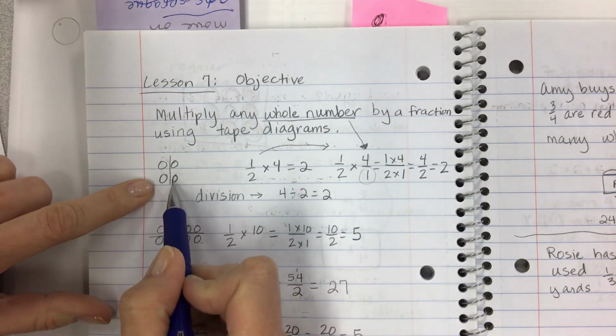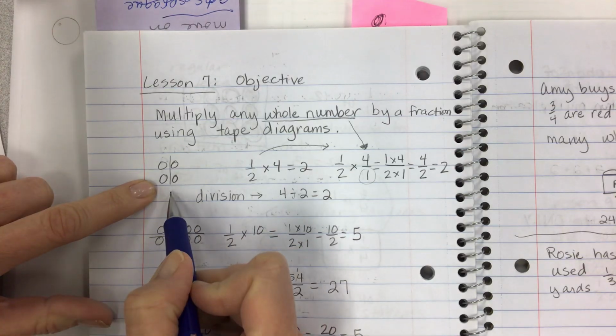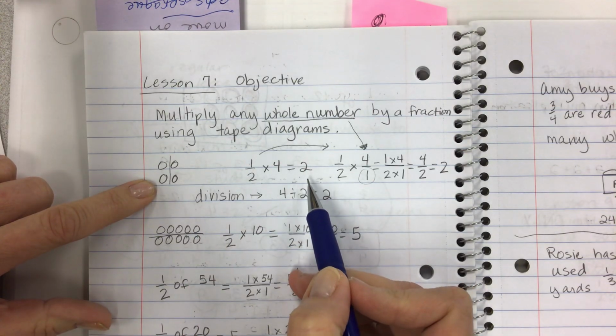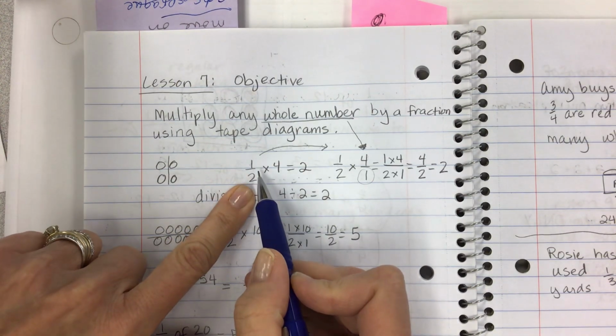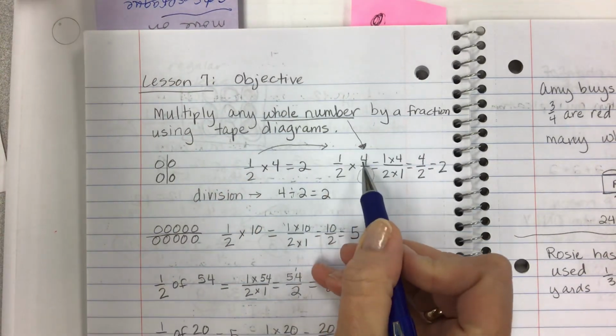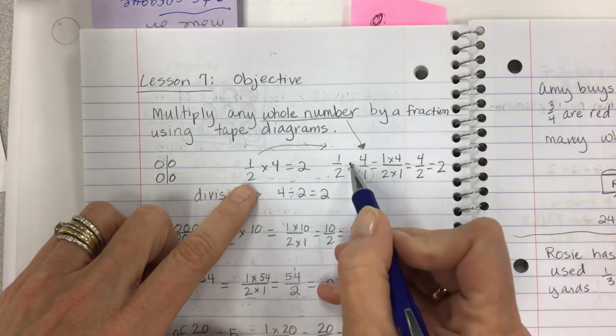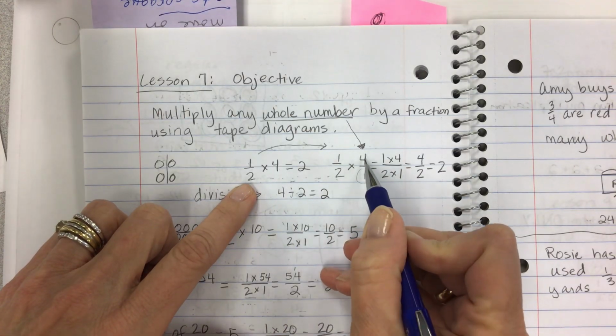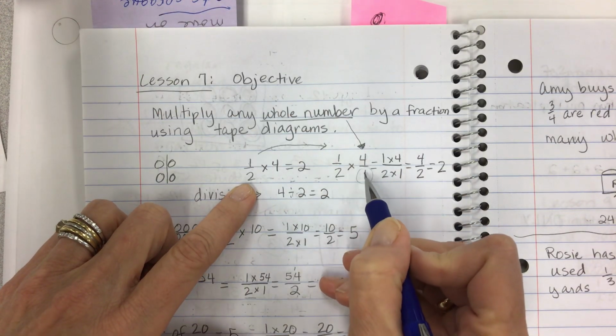You take a whole set of 4, okay? You divide it into 2 pieces. How many are in each set? It's really, in math terms, when we get away from the model, it's going to be 1/2 times 4. Half of 4, remember? 4 over 1 is equal to 4 because 4 divided by 1 is 4.